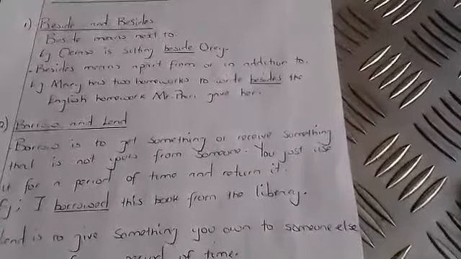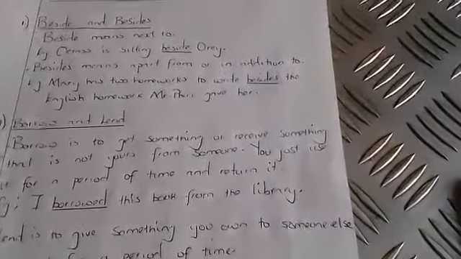So to begin with, we'll start with beside and besides. Beside means next to. You can say Okras is sitting beside Ore, meaning next to Okras there is Ore. That is the meaning of beside. We go to besides. Besides means apart from or in addition to.